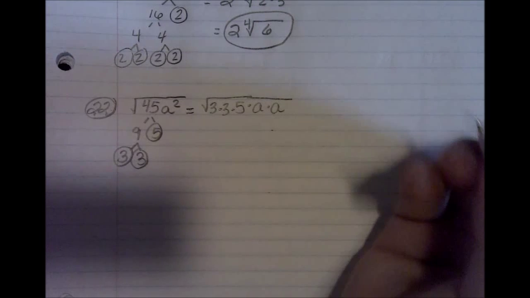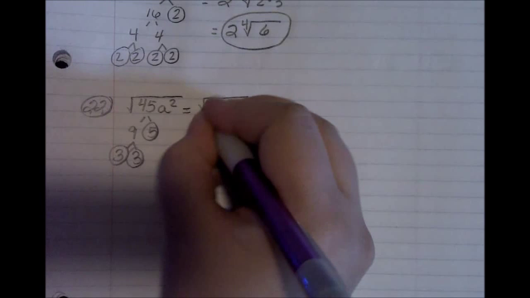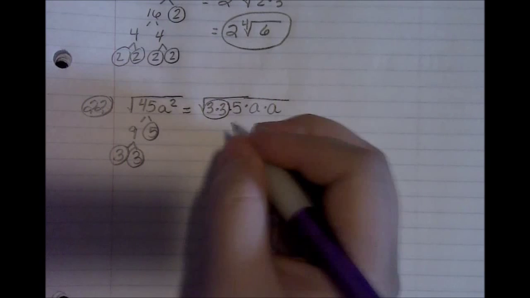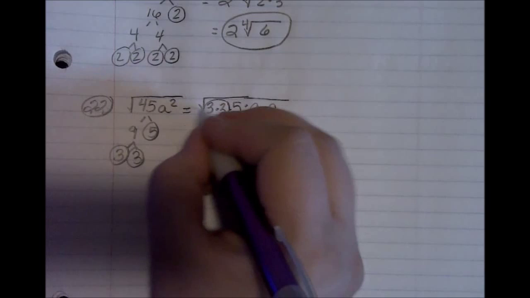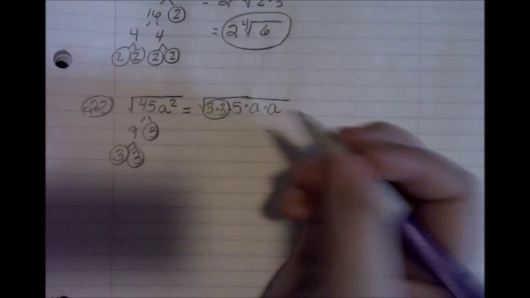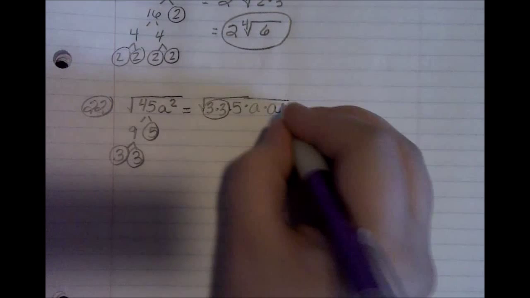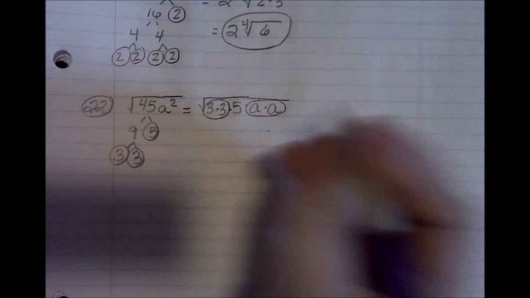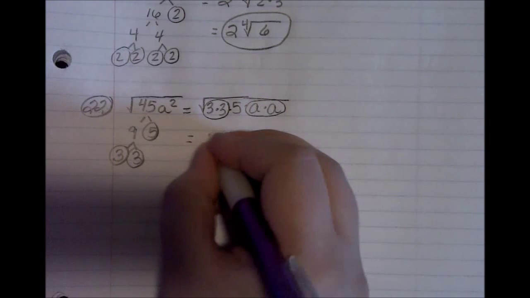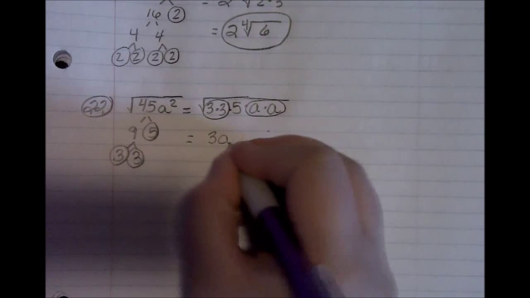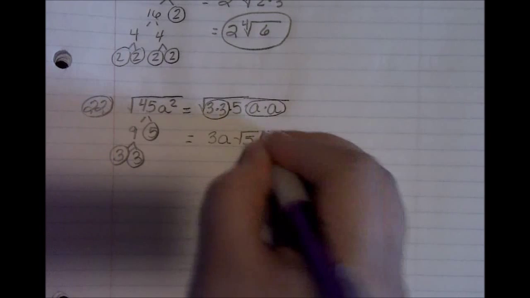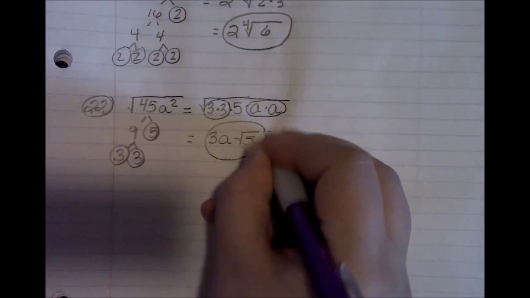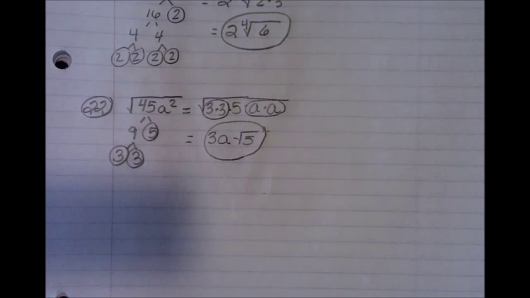So I need 2 of something to release it from the radical because I don't have anything right here, so that means it's an automatic 2 for my index. And then I can pull out 2 a's. So a 3 and an a will come out, and a 5 will stay under the radical. So we are finished with number 22.